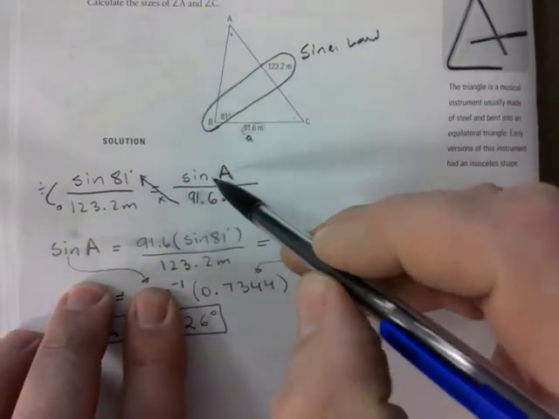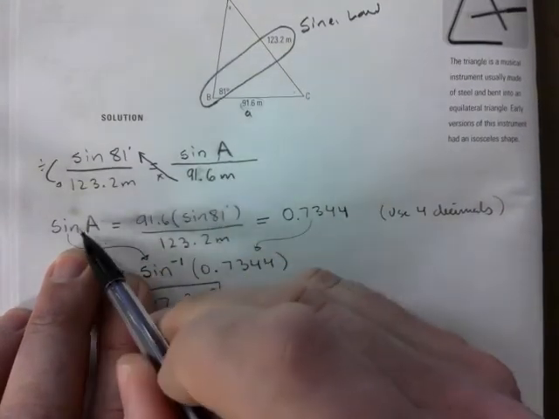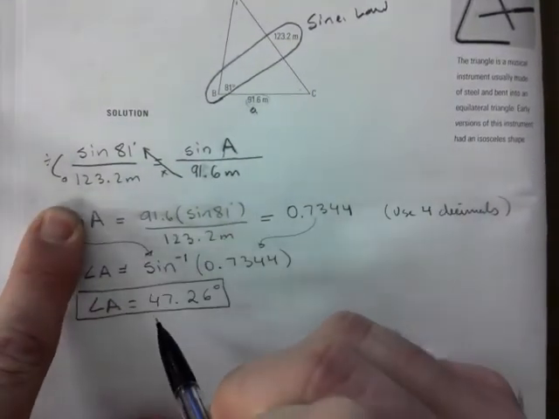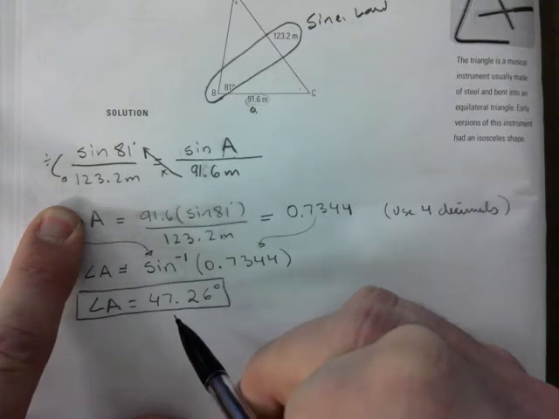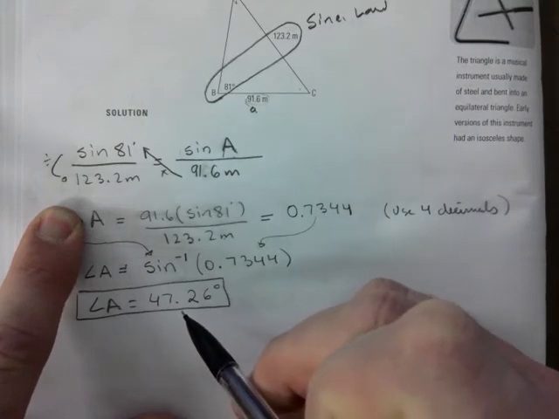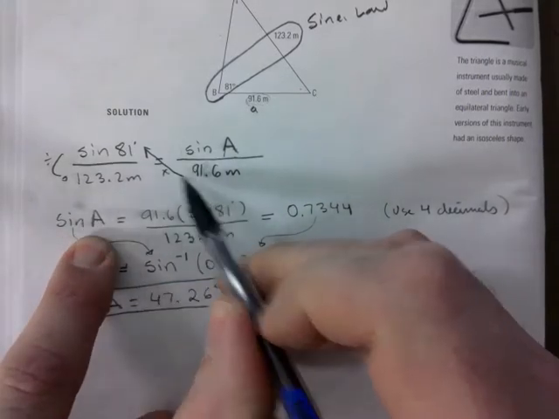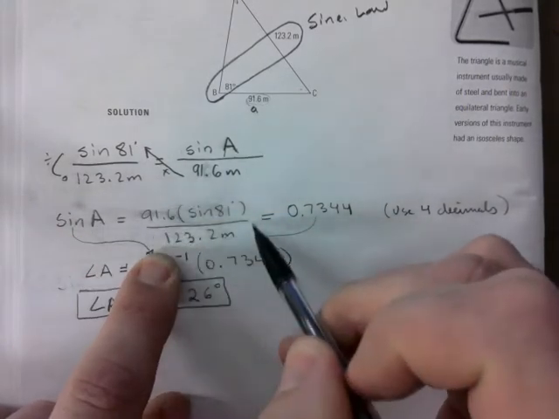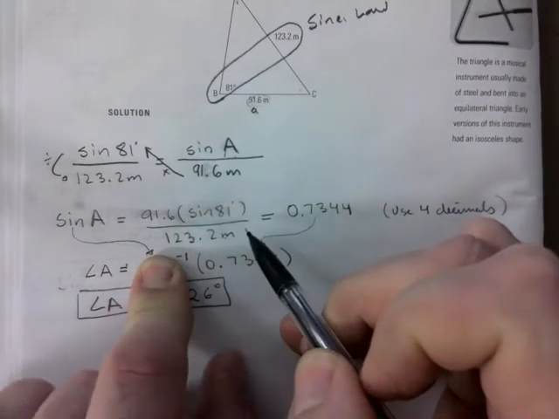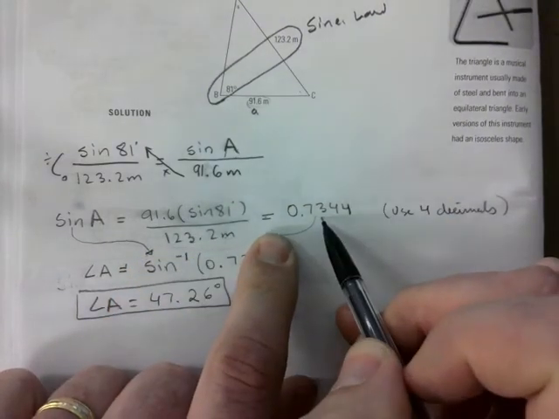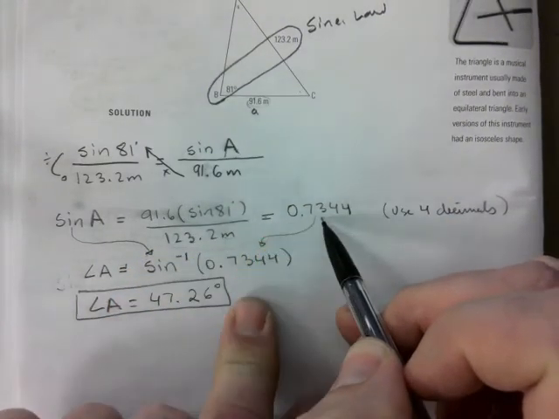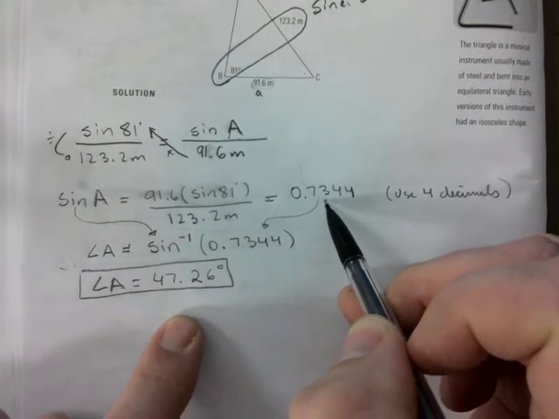And then we cross multiply and divide, but note that A doesn't just show up like that. That's the biggest mistake I see, is students just drop that sine, right? The first step is sine A, cross multiply and divide. So you show that on the other side. Then you go equals a decimal. And notice what happens next, right?